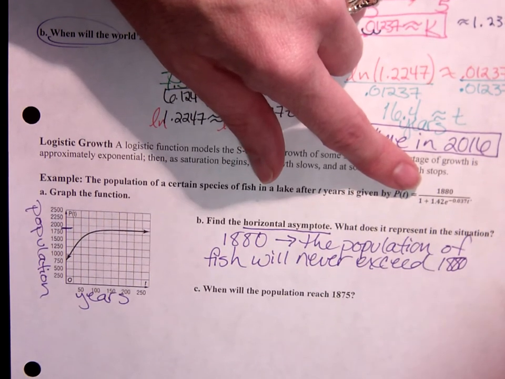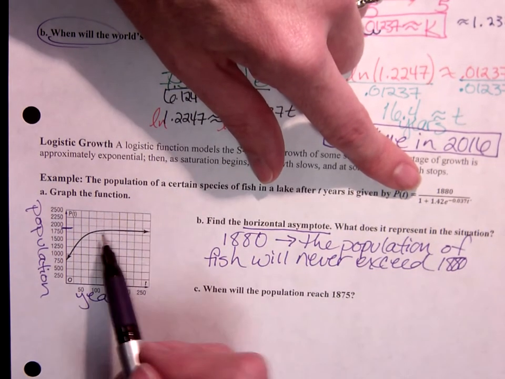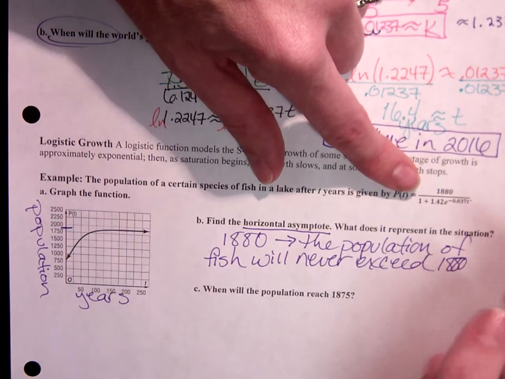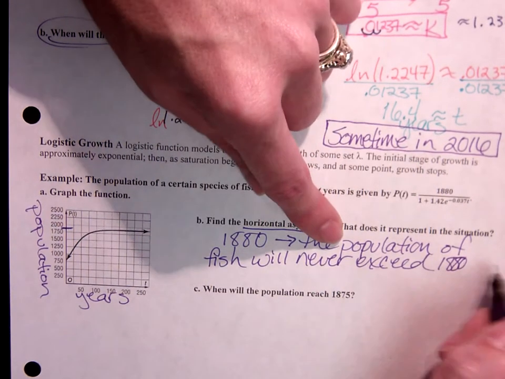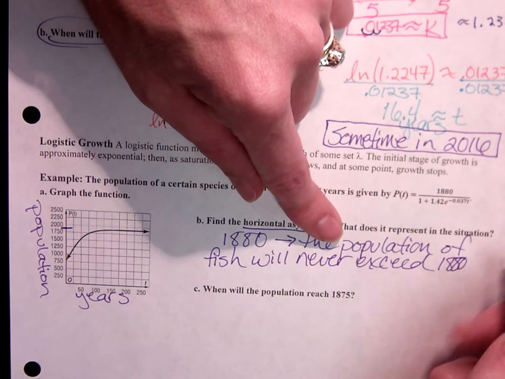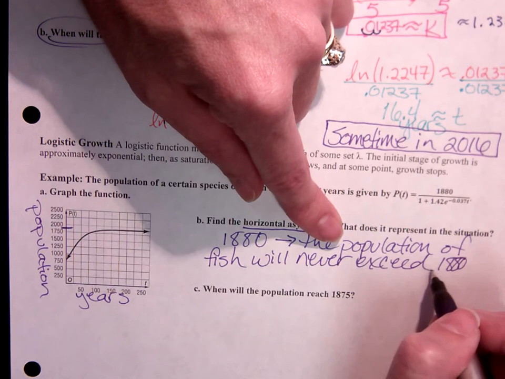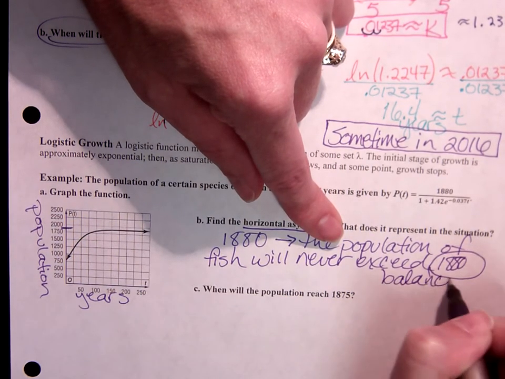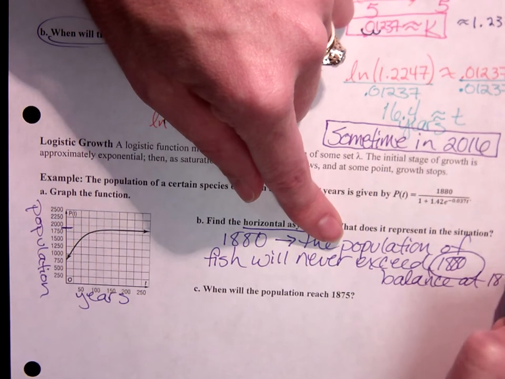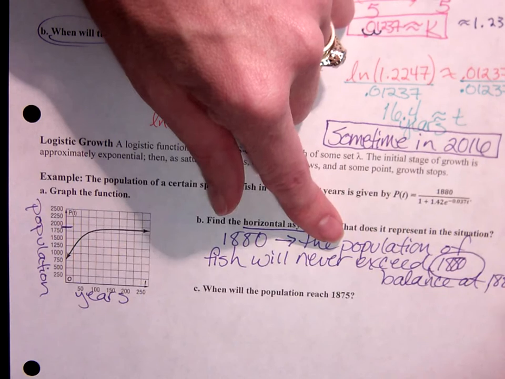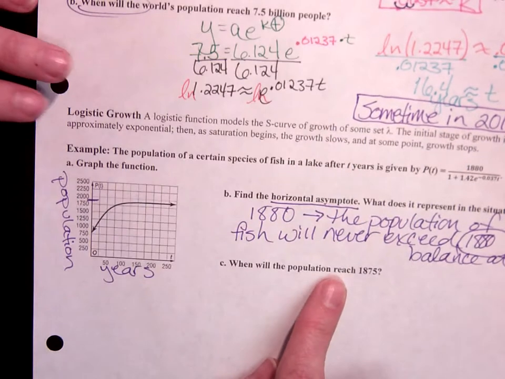It's going to do everything it can to get right up close to that, but that's where it's going to kind of level off. We may hit 1881, right? It may exceed it a little bit, but never significantly. It's always going to try to seek that balance at 1,880 fish.